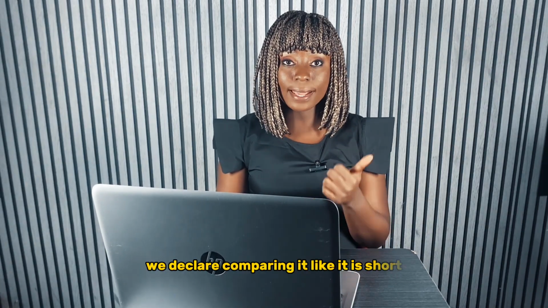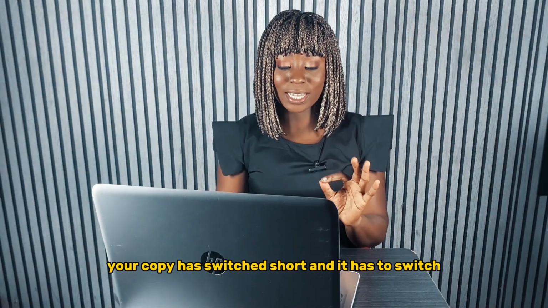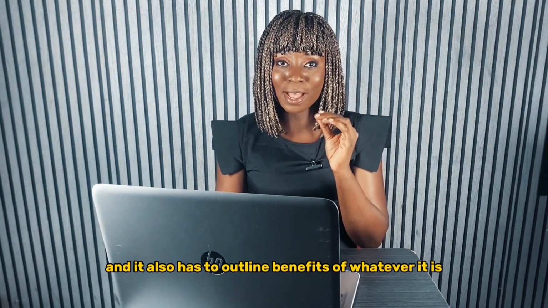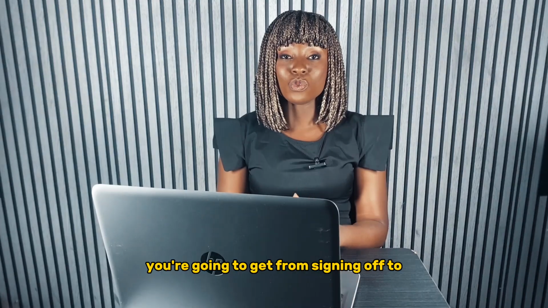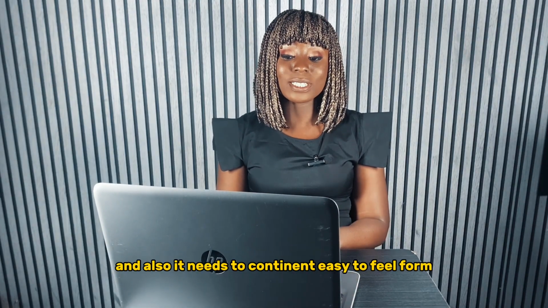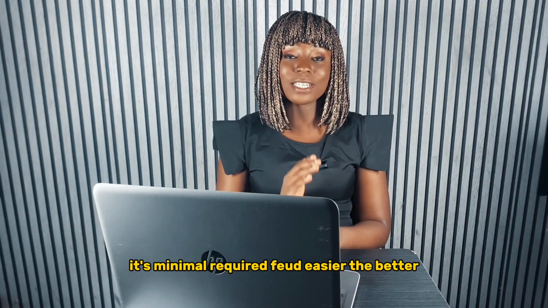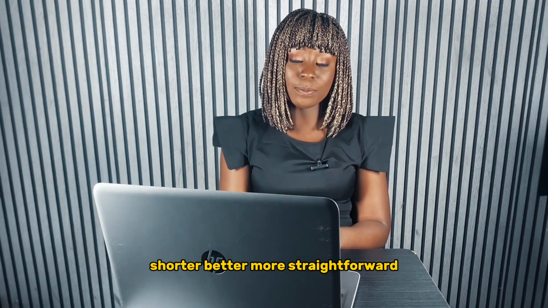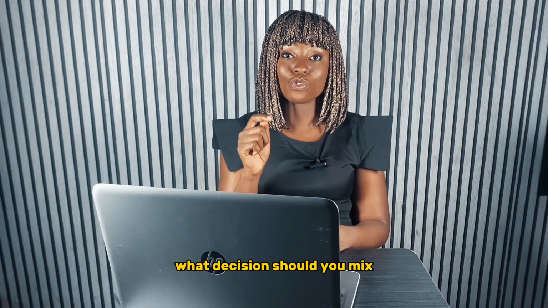First of all, we need a clear, compelling headline. We need a short, persuasive benefit. Your copy has to be short and persuasive, and it also has to outline the benefits of whatever it is you're going to get from signing up on your landing page. It also needs to contain an easy to fill form with minimal required fields. The easier the better, the shorter the better, the more straightforward the better. And then a strong call to action that makes it clear what the visitor should do next.